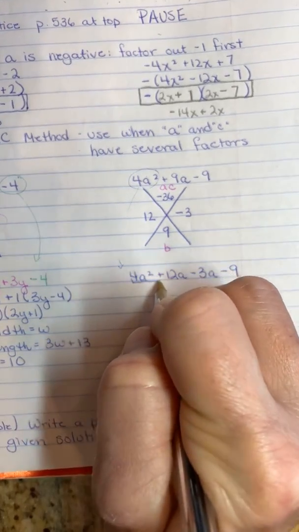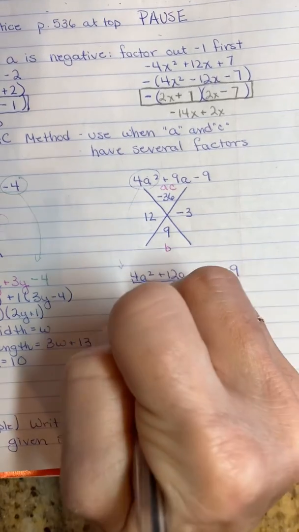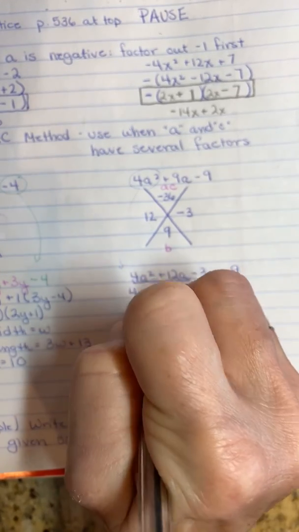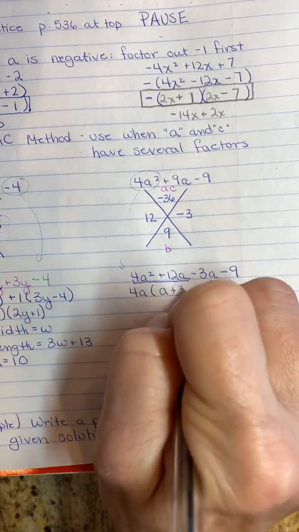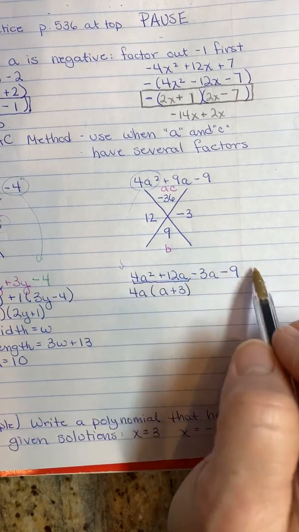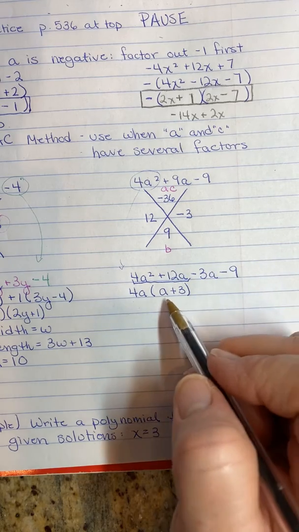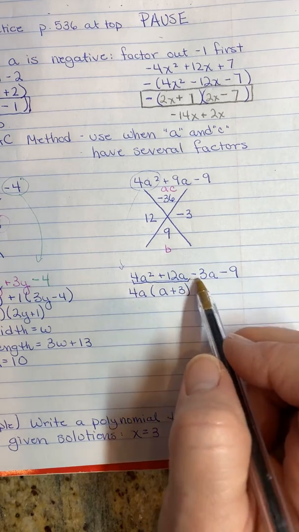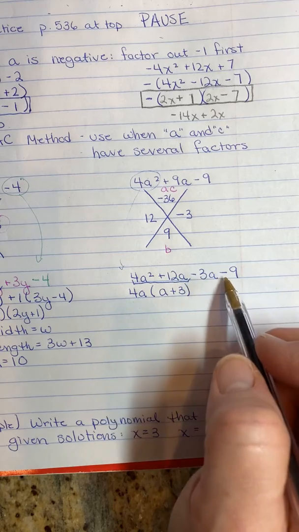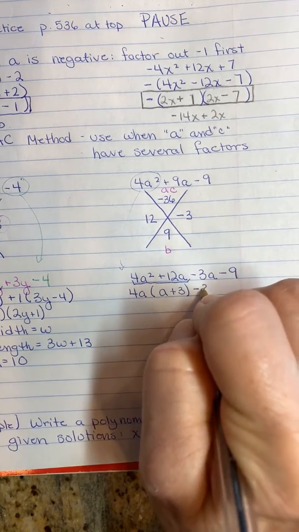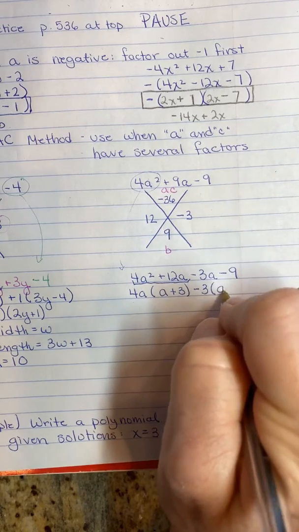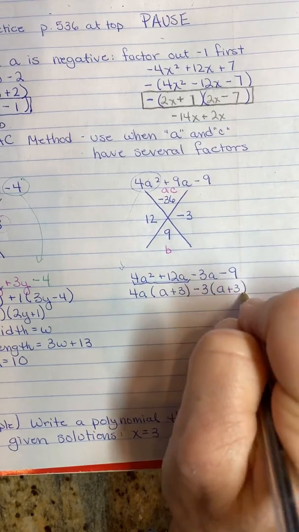So the greatest common factor of these two terms is 4a. This will be multiplied by a plus 3. And note, when you're looking at this, you want to be left with an a plus 3. So that's a good hint to let us know that this has a common factor of negative 3, a plus 3.